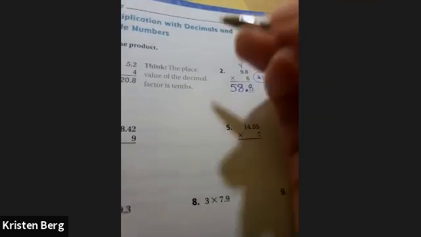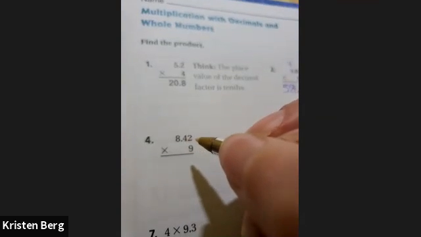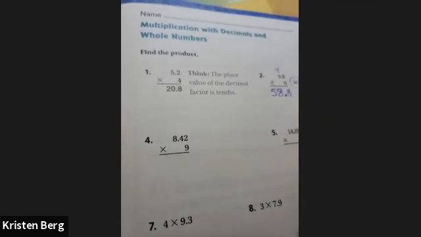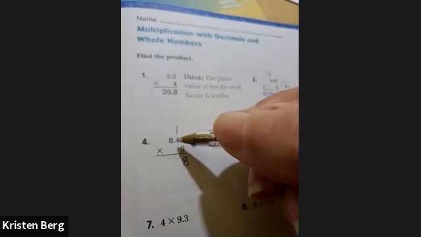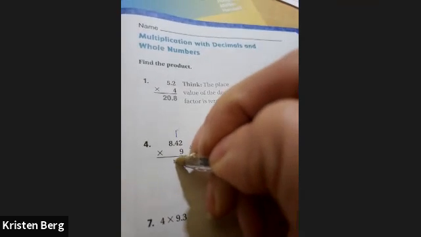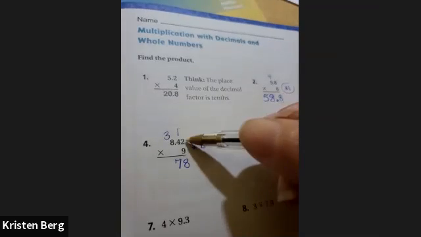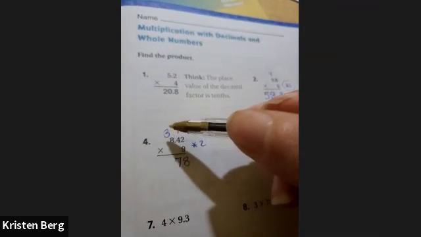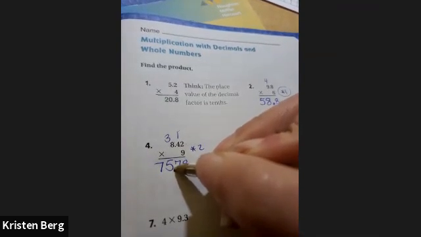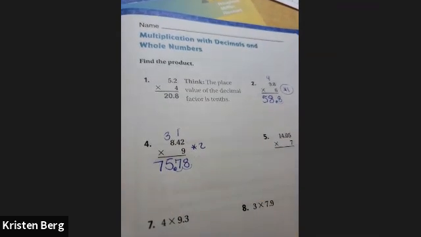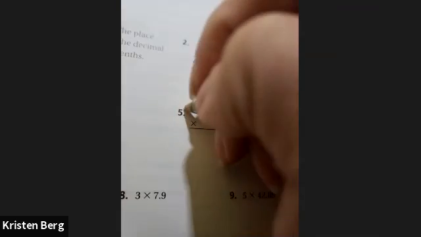I am going to do number 4 with you real quick. How many numbers would have to be after the decimal here? There are 1 and 2 digits, so I'm going to be moving in 2 places. So 9 times 2 is 18, carry your 1. 9 times 4 is 36, plus 1 is 37. So that would be a 7, carry your 3. Then 9 times 8 is 72, plus 3 is 75. And then you move it in 2 places from the back. So your answer is 75 and 78/100. You will have 5 and 6 for homework.